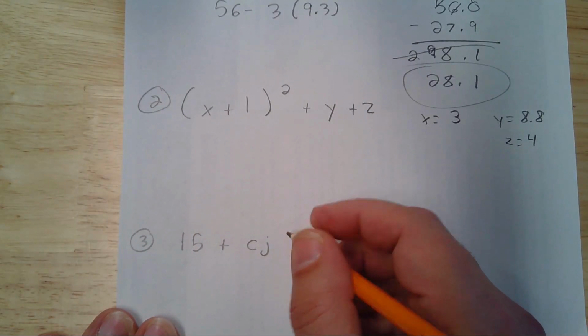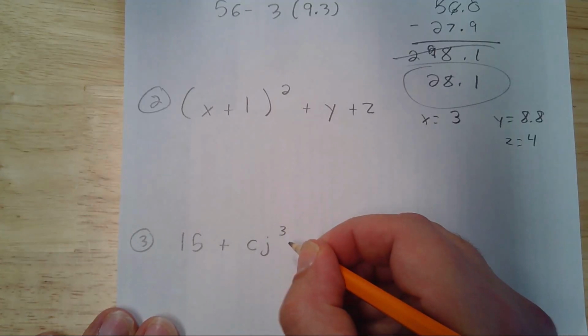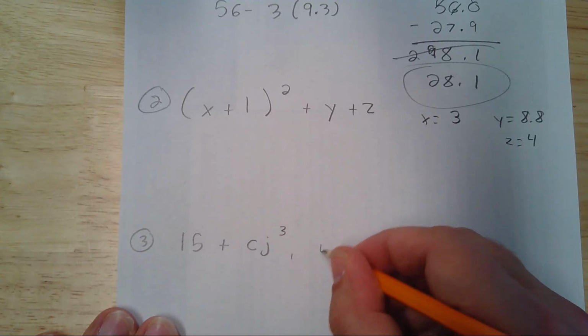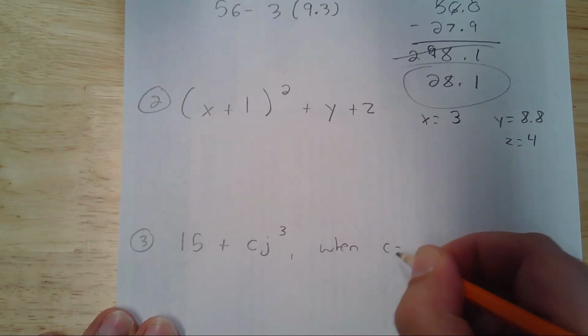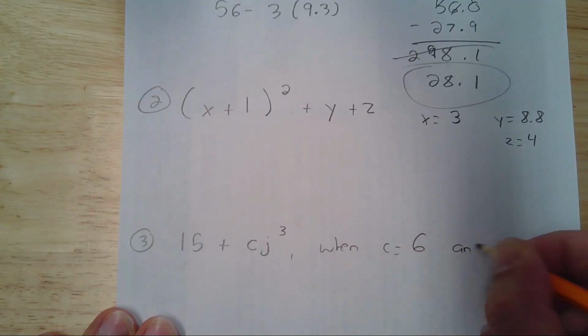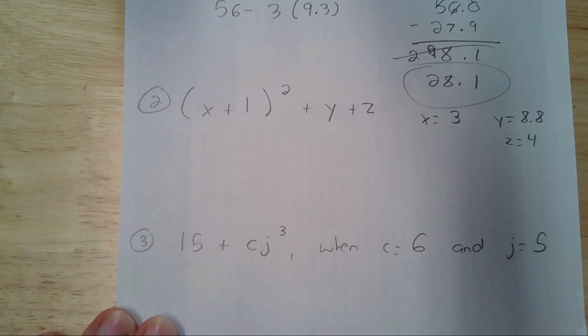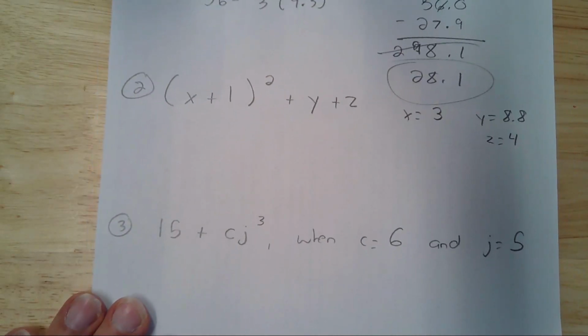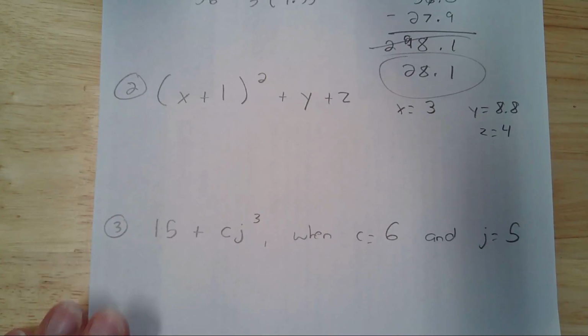I hope I got 2 right. Are there remainders on any of these? I assume not. There's no remainders.